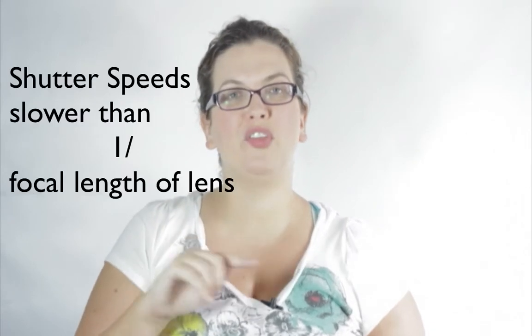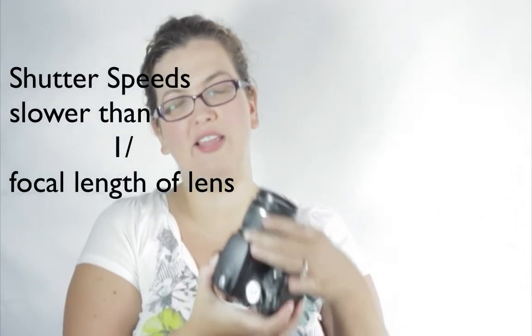I'll give you a little insider tip. The general rule of thumb is that anytime you see shutter speeds that are slower than 1 over the focal length of your lens, and remember, the focal length is on the ring of the lens, you'll see what that focal length is. So 1 over the focal length of that lens. If your shutter speed is slower than that, that is going to tell you you cannot handhold your camera or you will get camera shake. So use a tripod in any situation like that. For a standard 18 to 55mm lens, that means you pretty much need to use a tripod if you're getting shutter speed slower than 1/60th of a second.